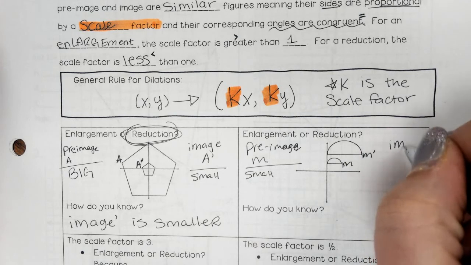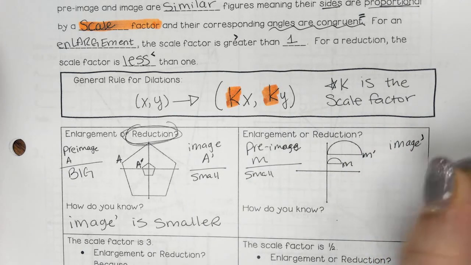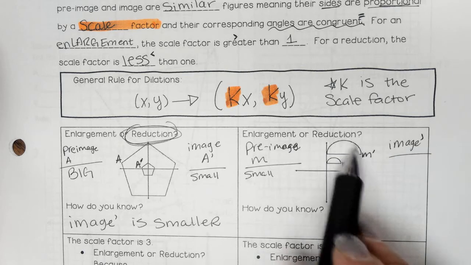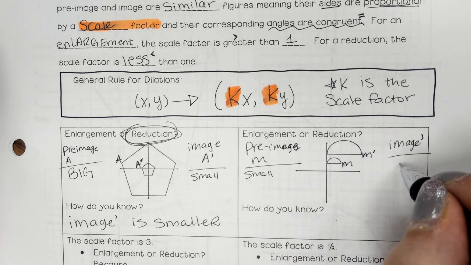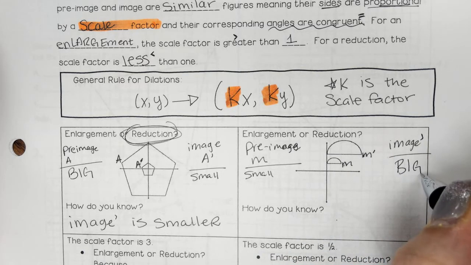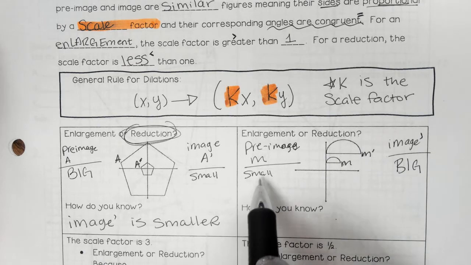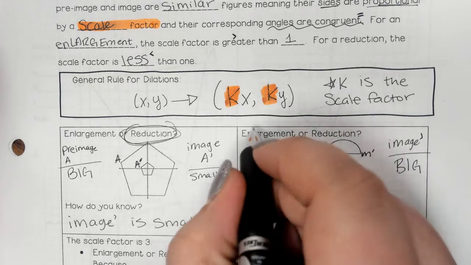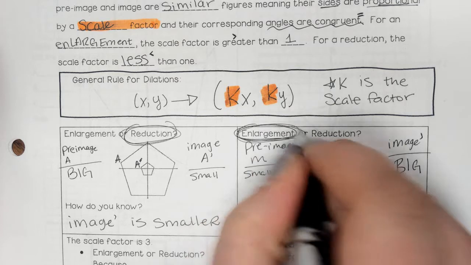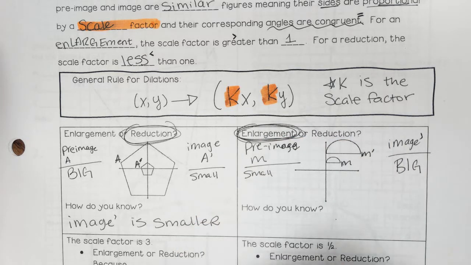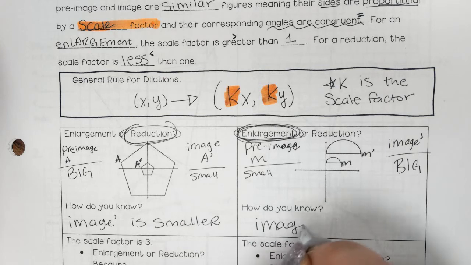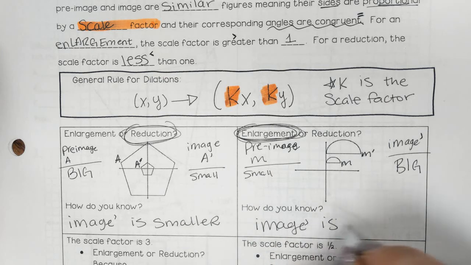And the image, which does have the prime notation, is the top semicircle, which is bigger. So I know that since the semicircles got bigger, this was an enlargement. I know that this is an enlargement because the image is bigger.